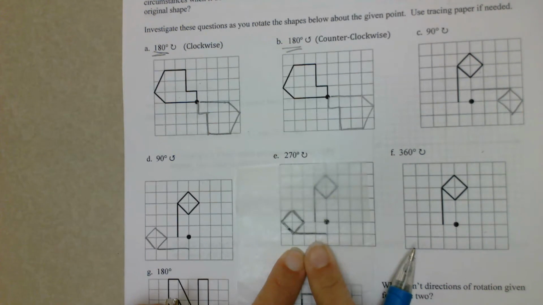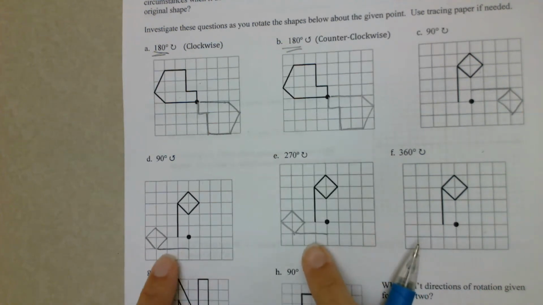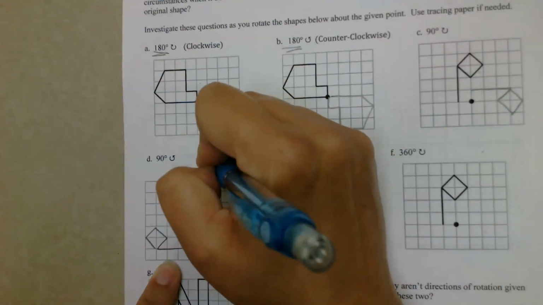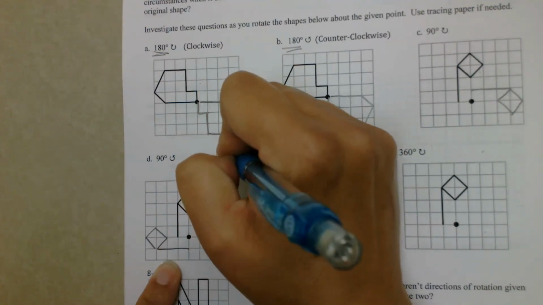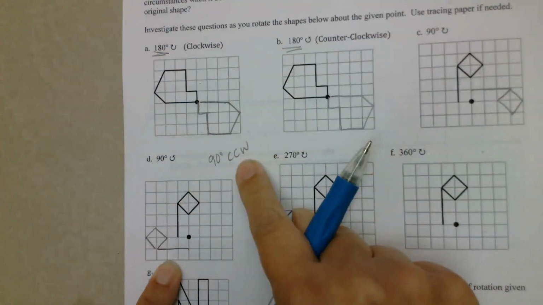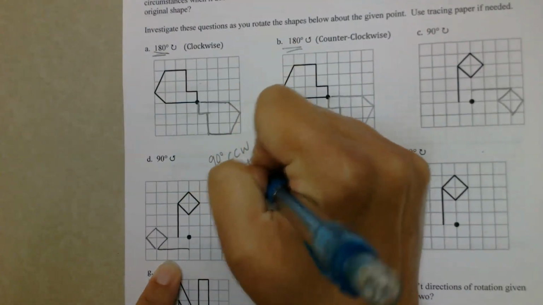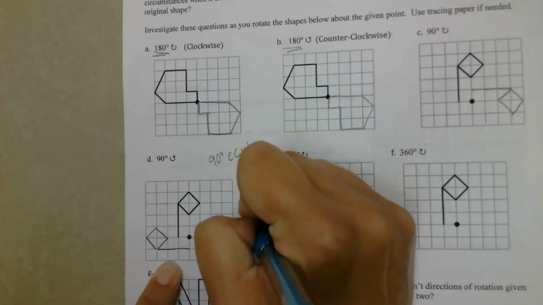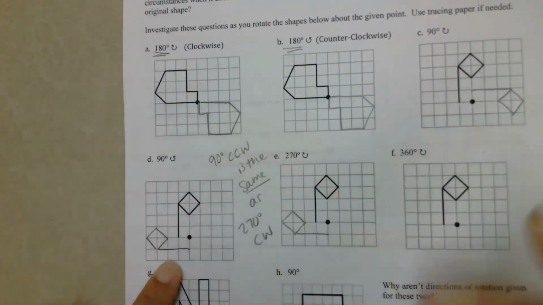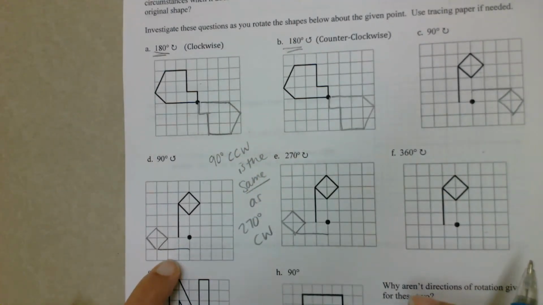Well, wait a minute. That looks familiar. Isn't that the same as this? Aren't the end results, the image, the same? So 90 degrees counterclockwise, CCW, is the same as 270 degrees clockwise.